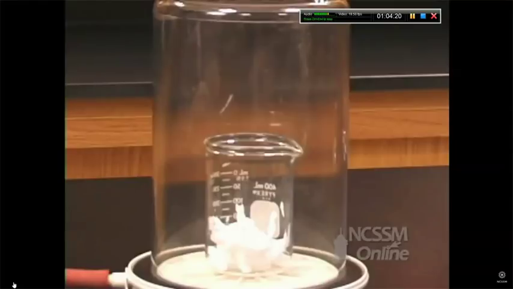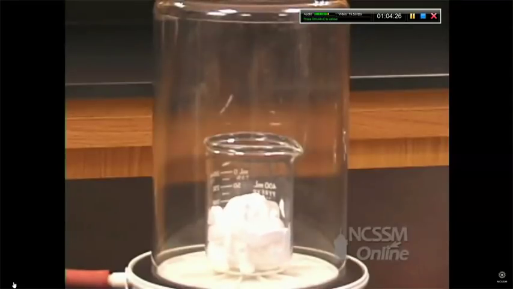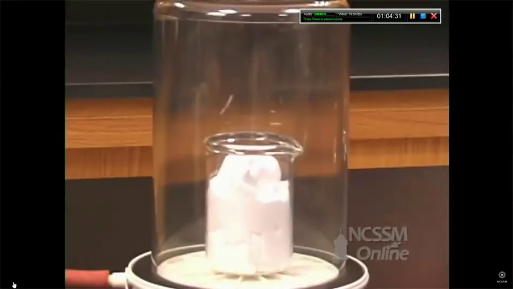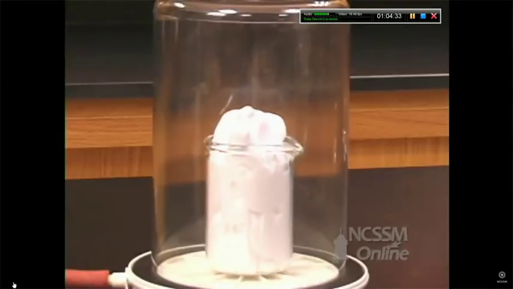And now with some shaving cream, he'll do the same thing. So a lot of air is trapped inside of shaving cream. When you lower the external pressure, the volume of the gas inside the shaving cream increases, and we see that it goes everywhere as the pressure gets lower and lower.